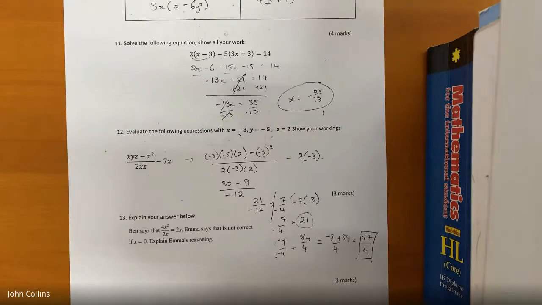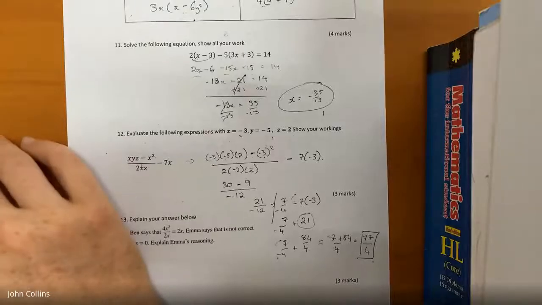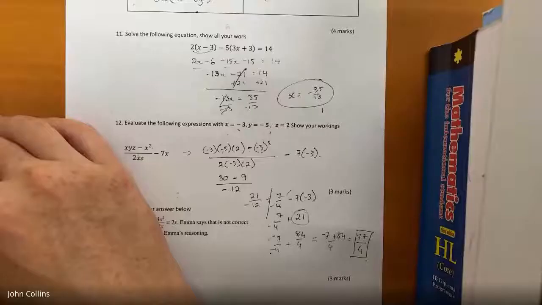Question? Can you simplify it into a mixed fraction? Sorry? Could you simplify that to a mixed fraction? Yeah, if you want, yeah.